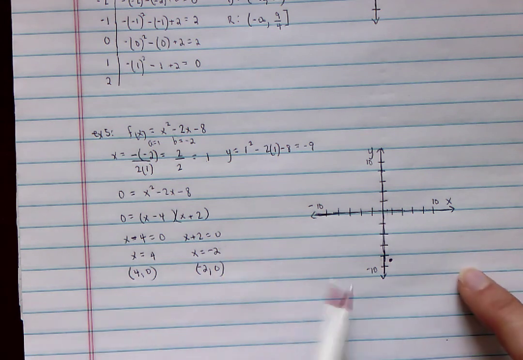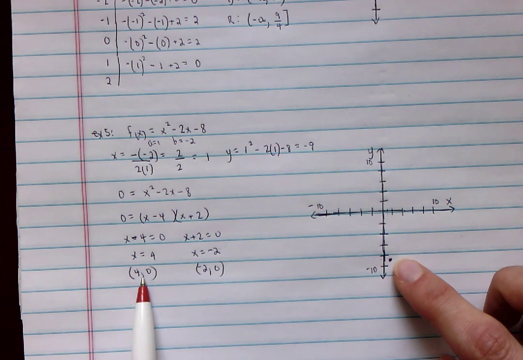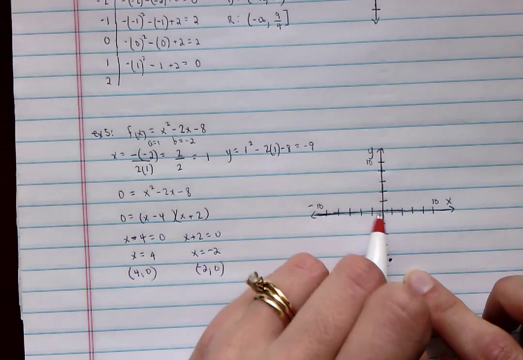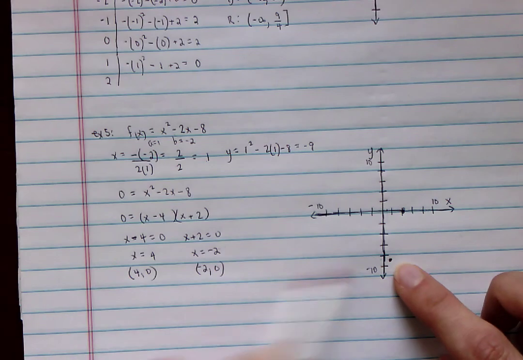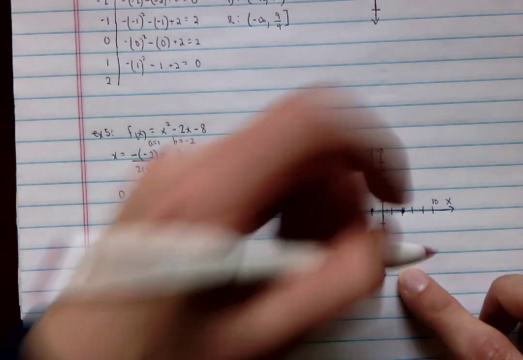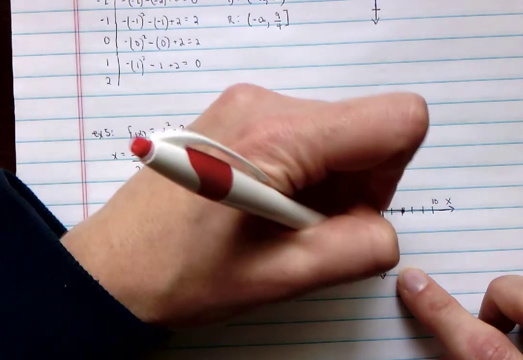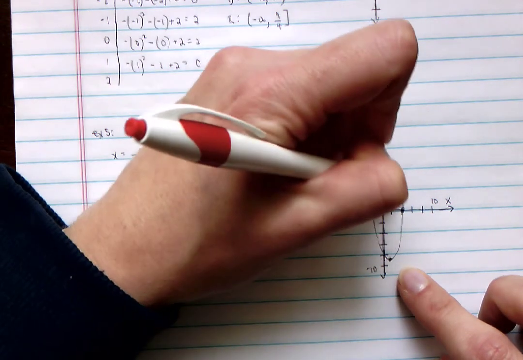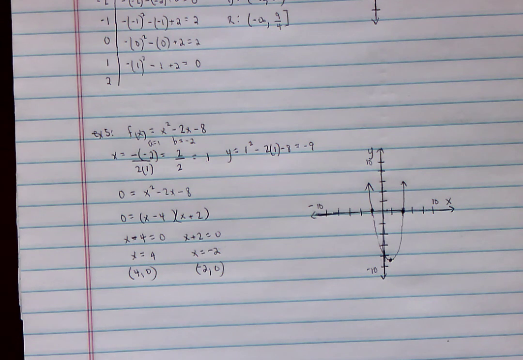If I do that, I don't need to find additional points, really. I can just try to draw a curve here. So 4, 0, recall again, we're counting by 2's, so this is 2, 4. So we plot that one, and then this one's negative 2, 0. So there's our parabola. Just kind of bring it up like that. And now we can find the domain and range of each one if we want to. This one doesn't ask for that, so I'm not going to do that.